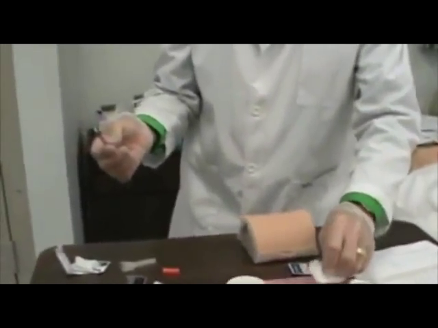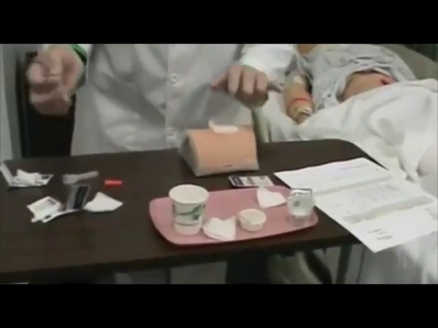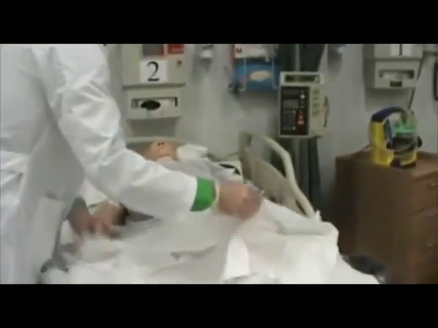Just like with the IM, I'm not going to rub the site there, but if there's a little bit of blood, I'll just dab it gently. Okay, and immediately discard this in the sharps container. Okay. All right, how was that? Okay. All right. Good.